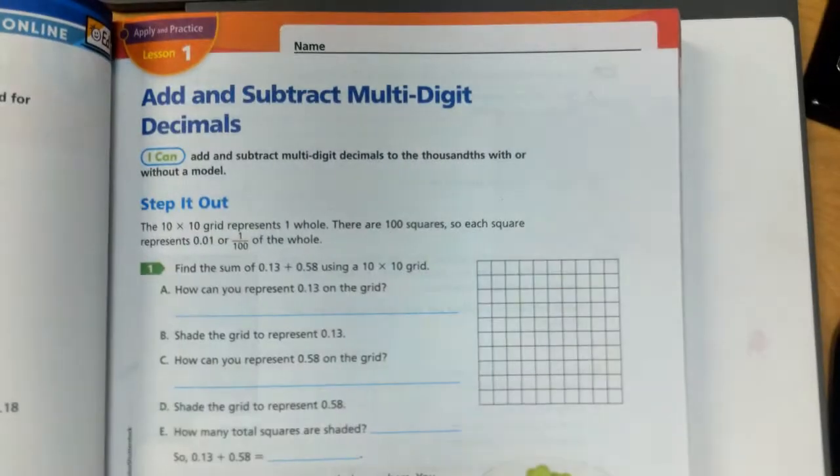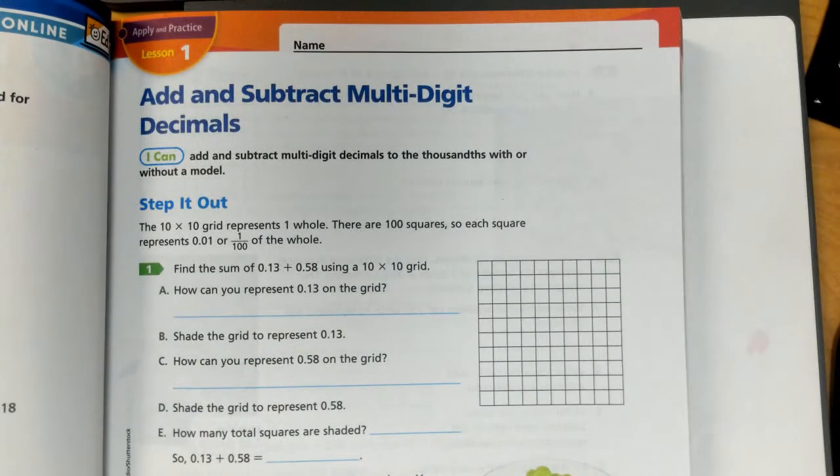So we wrapped up division of fractions in module 3. Now we're moving on to module 4, which you can find in your math book on page 103. And it's lesson 1, add and subtract multi-digit decimals. Okay, so I'm going to flip my camera around and go ahead and get started.